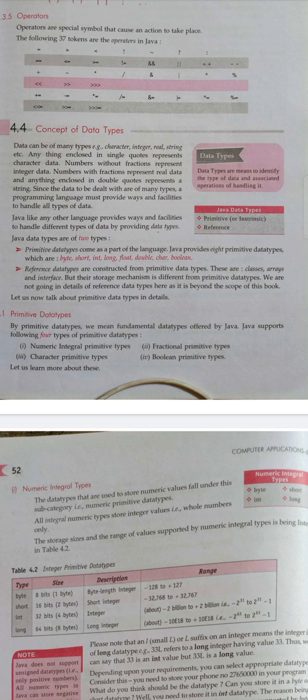No, some belong to electronic gadgets, some to stationery items, some to home appliances, etc. When we categorize this, that categorization is known as data type. So the definition is: data types are used to identify the type of data and the associated operations of handling it.